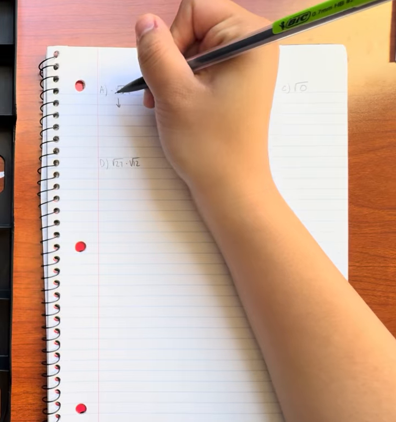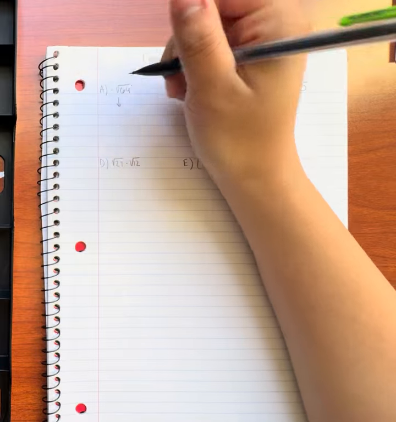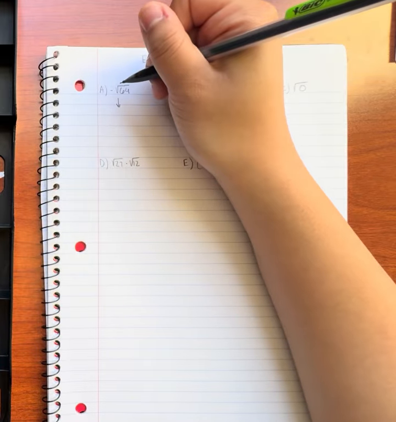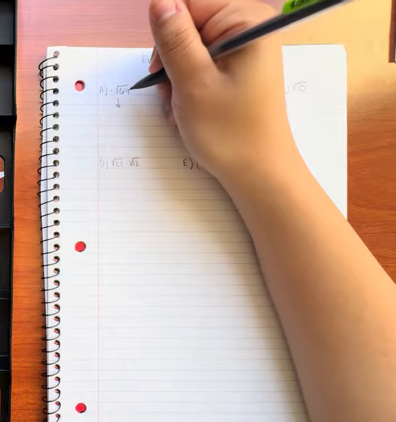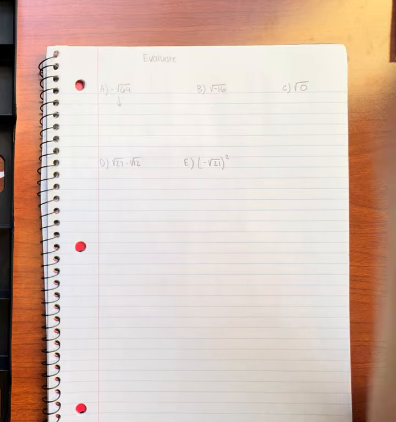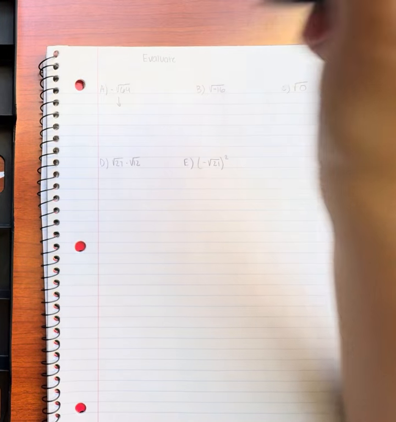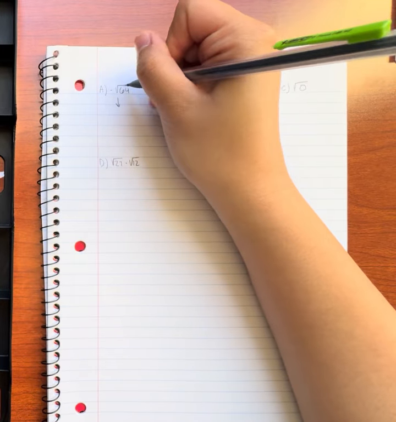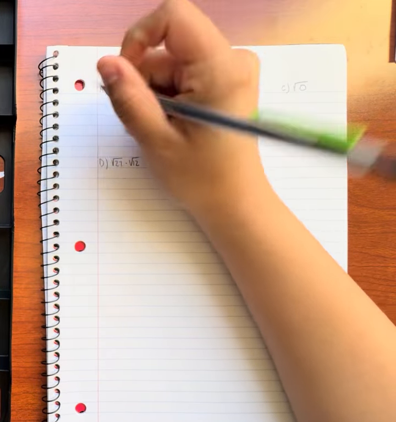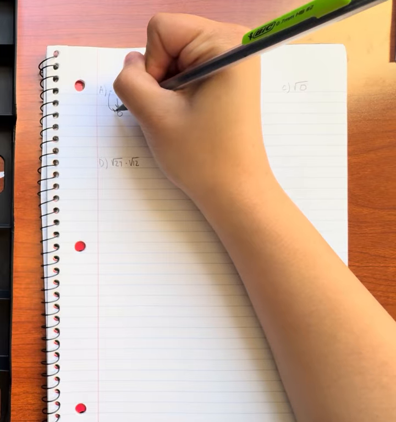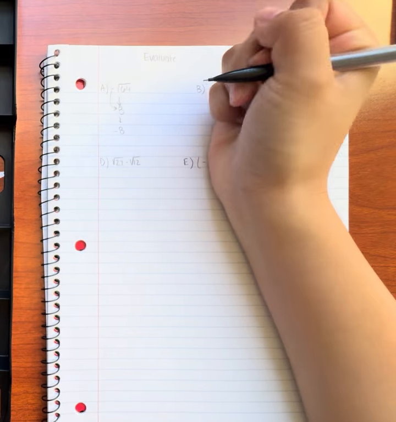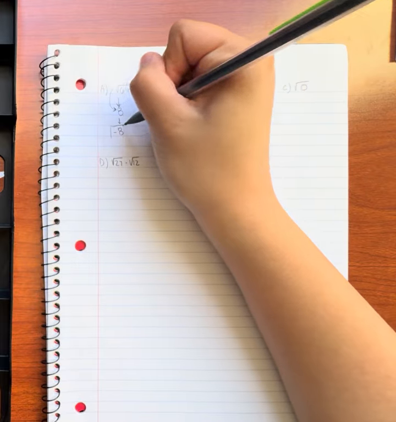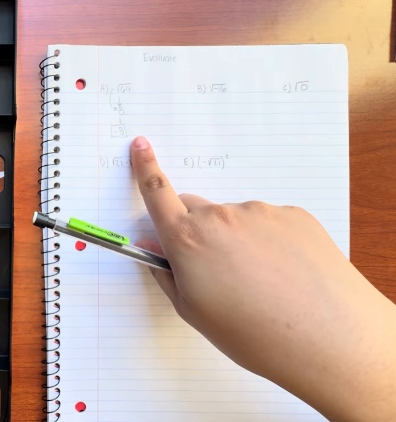And because the negative is on the outside of the square root, it doesn't really impact my square root. So we're just going to come back to this at the end. So the square root of 64 is 8, and we're going to redistribute the negative, so it's negative 8. And that was pretty straightforward.